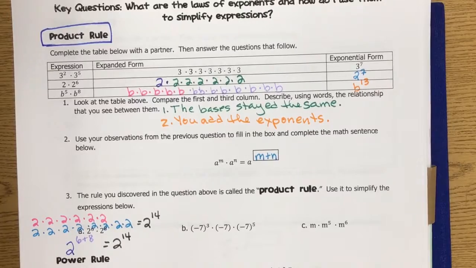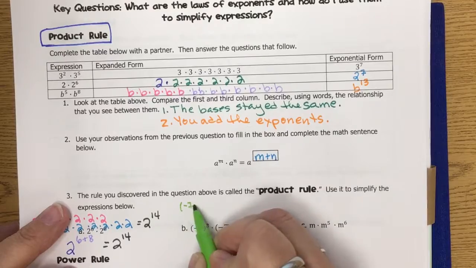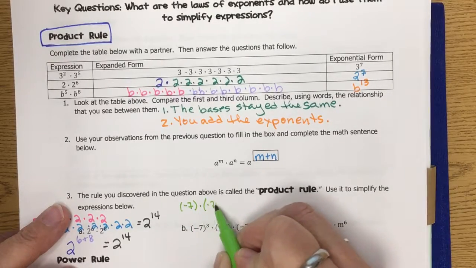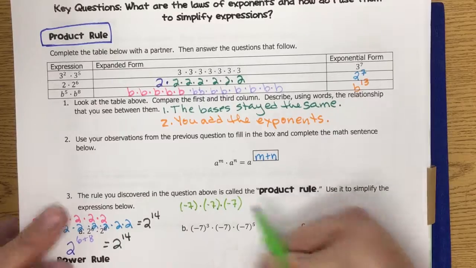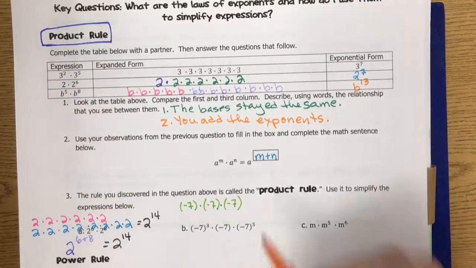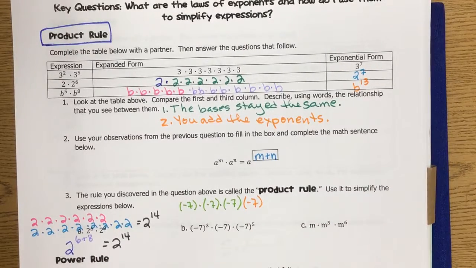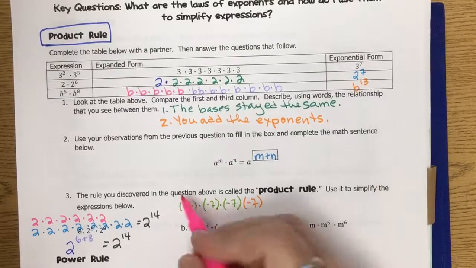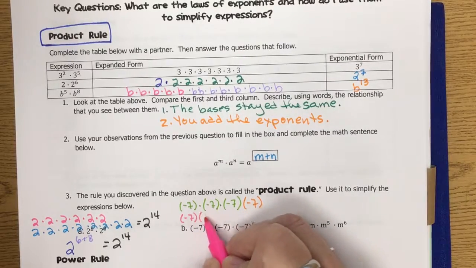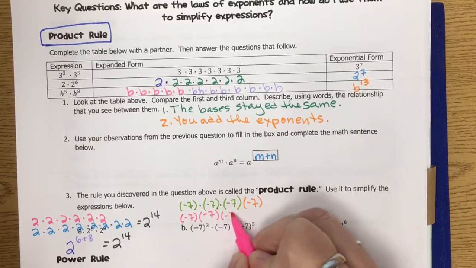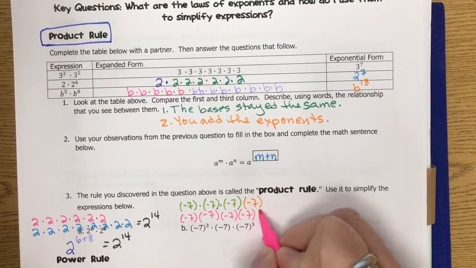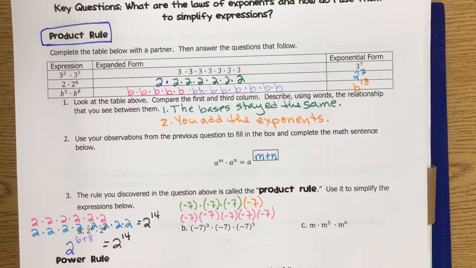And yes, you just heard the bell ring, but we're not going anywhere. So here we go on the next one. My base this time is -7. So I'm going to write -7 times -7 times -7. That came from the first one. Then I have one more -7 for right here. And then last but certainly not least, it says I have 5 more. So -7, -7, -7, -7, and last but not least, another -7.